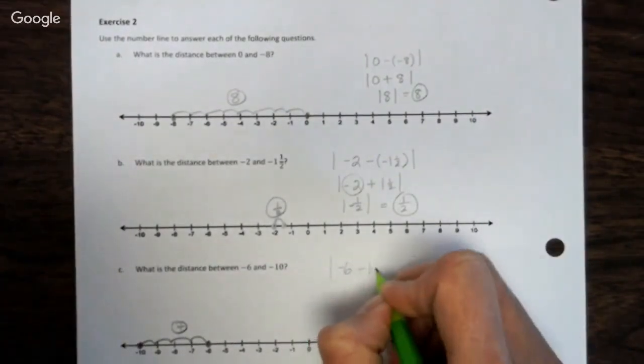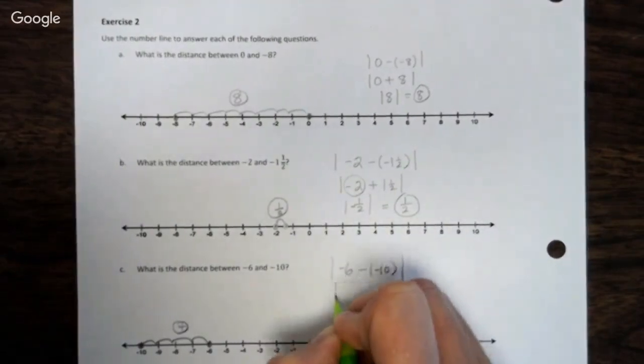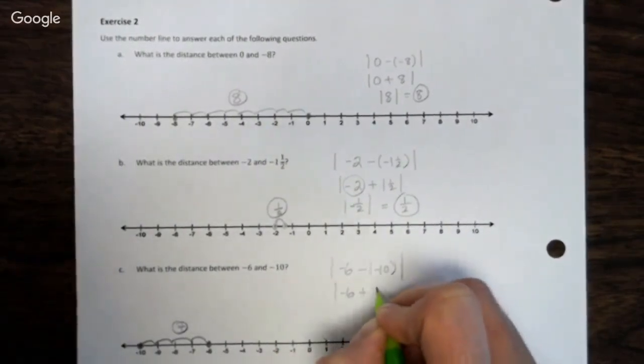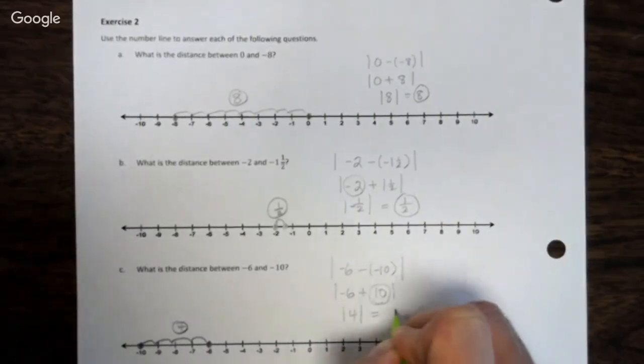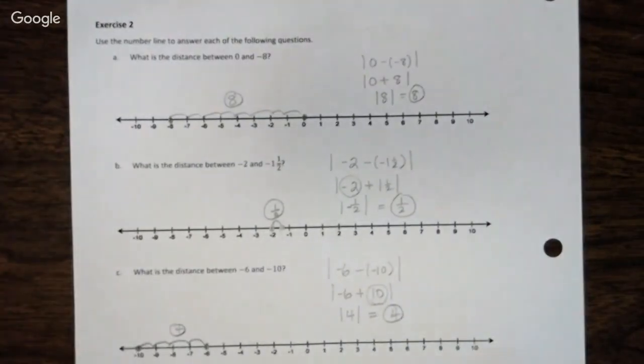Last one, -6 minus -10. Leave, change, change. Opposite signs mean to subtract. 10 is bigger, it's positive. The absolute value of that is 4. All right, so page 35.